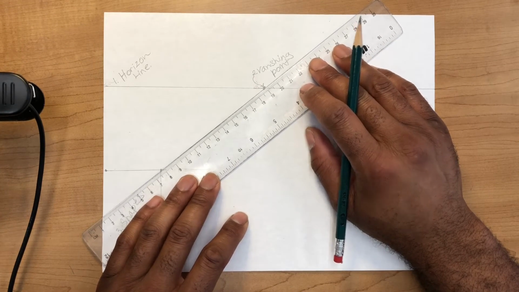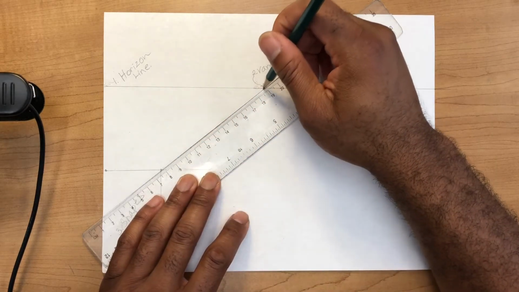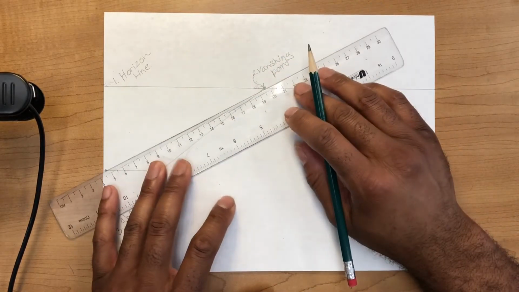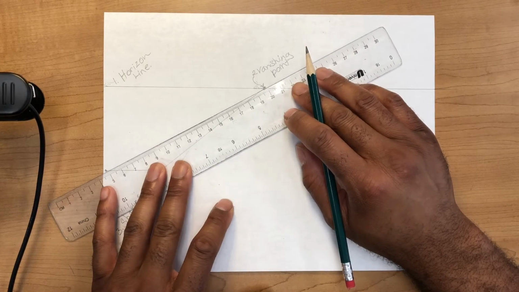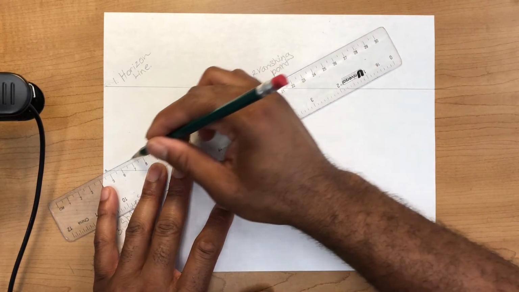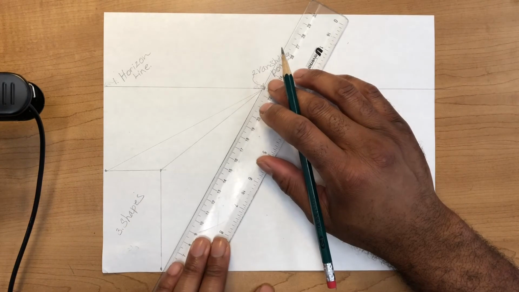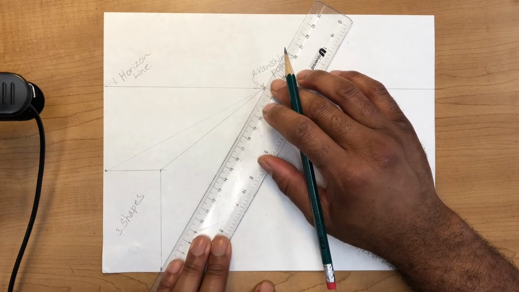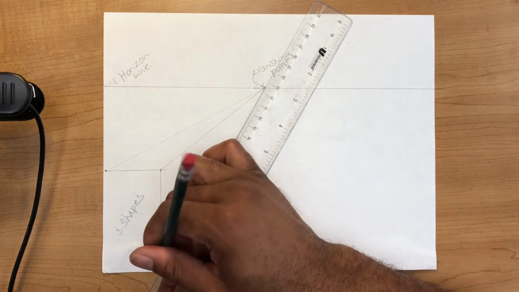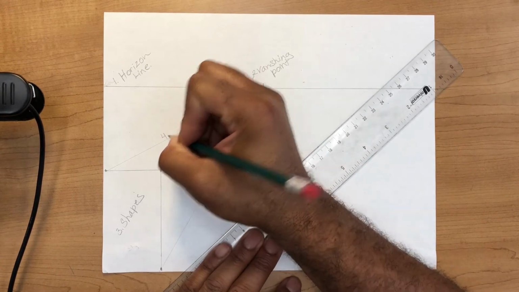This is something that's very important, and you can't be close. It can't be near the vanishing point. Your ruler has to go through both points, so it's very important that you take your time. You check to make sure that your ruler is going through both points. So we're doing step 4 right now. Step 4 is size diminution lines.